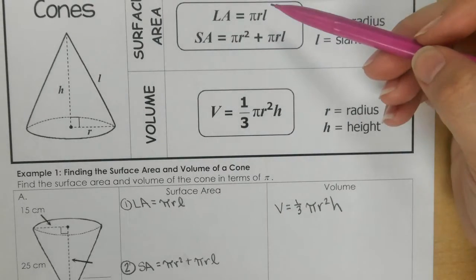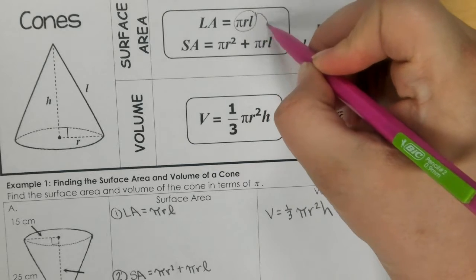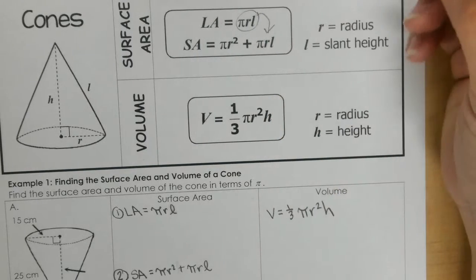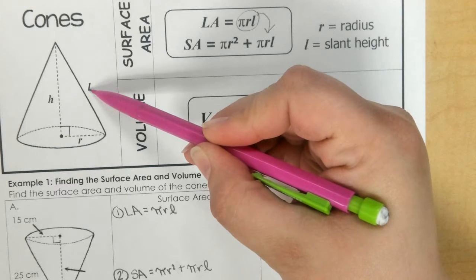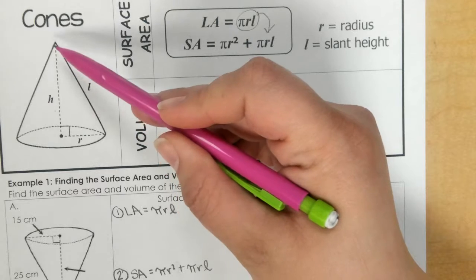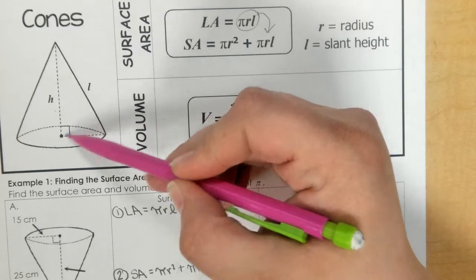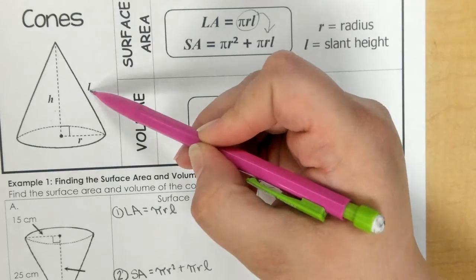If you notice, just like cylinders, this part of the lateral area formula is the same here in the surface area. Now, we do have something called L, which stands for slant height. It is different than our height. And if you look here at this example, we will be using Pythagorean theorem at times to either find the height or the slant height.